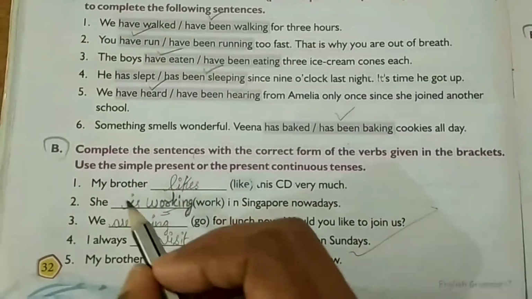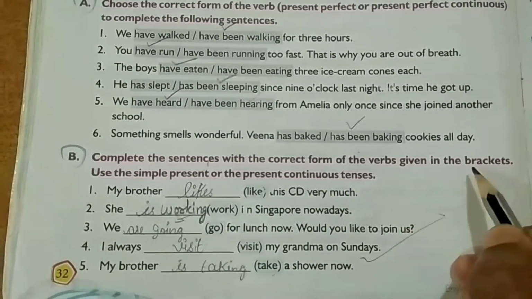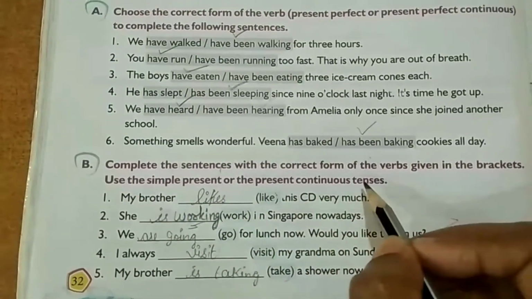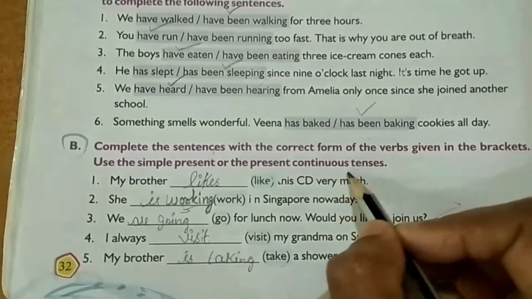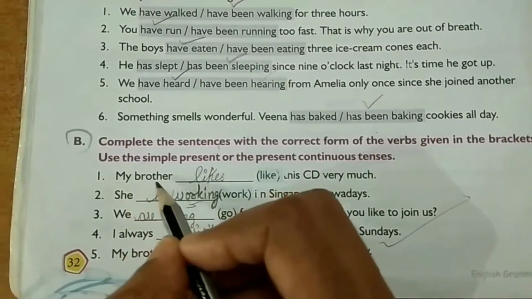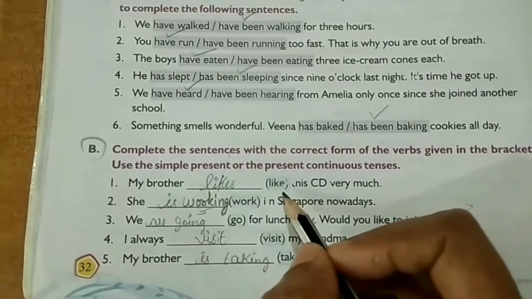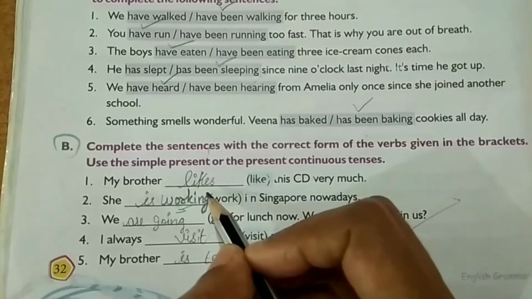Next, complete the sentences with the correct form of the verbs given in the brackets. Use the simple present or present continuous tense. We have to use simple present or the present continuous tense. First one, my brother dash this CD very much. Like is given. My brother is singular, so you have to use the singular form.